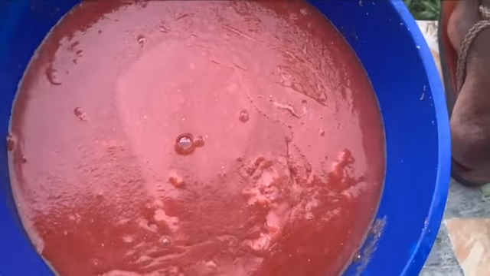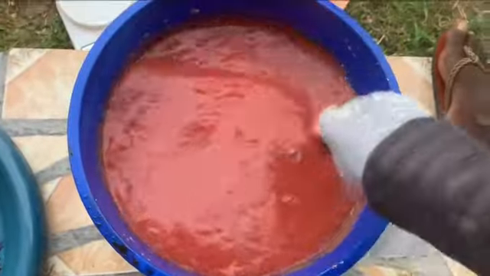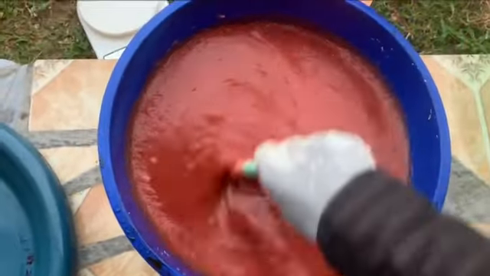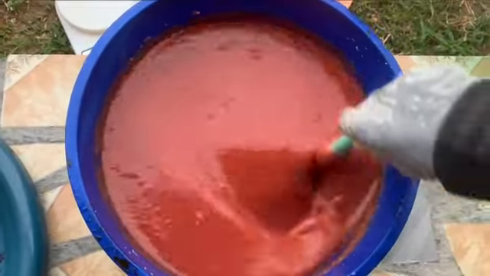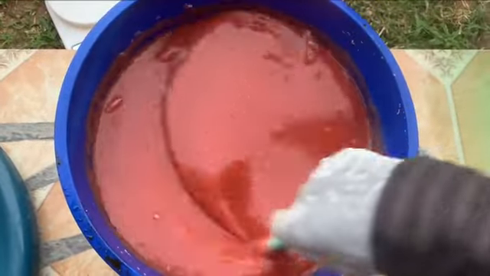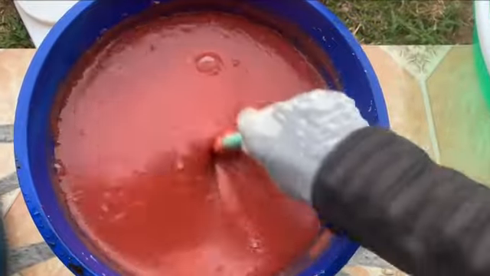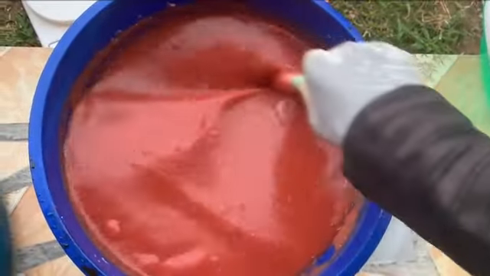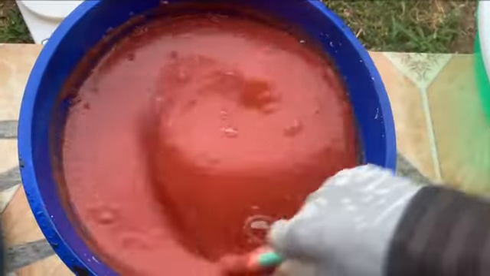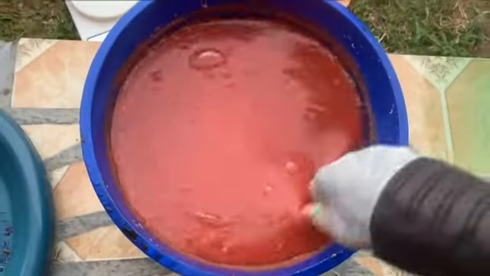My soap has fully gelled. Sometimes the soap will gel when you mold it. Sometimes it will gel in your bowl right there and then. Now once it has gelled, then it's okay for you to pour into your soap mold. So I'll just continue to stir for a few minutes before I continue to pour it into my soap mold.